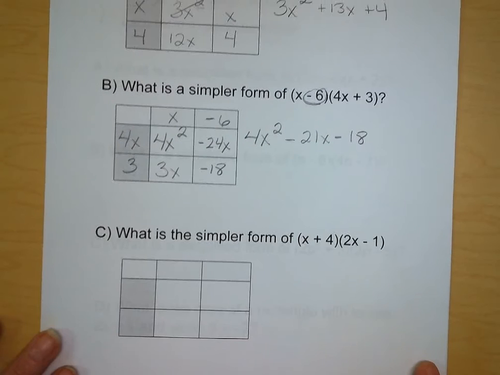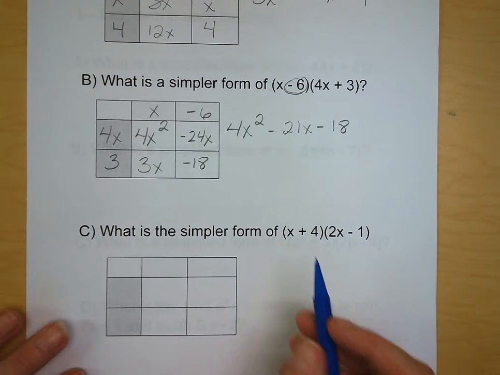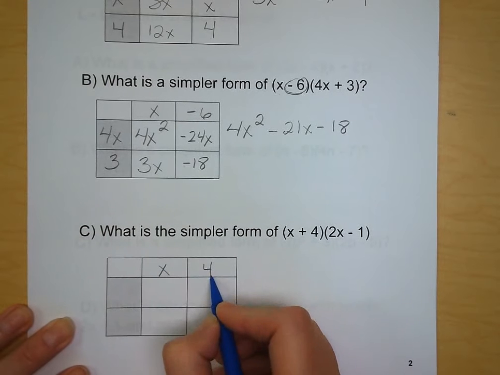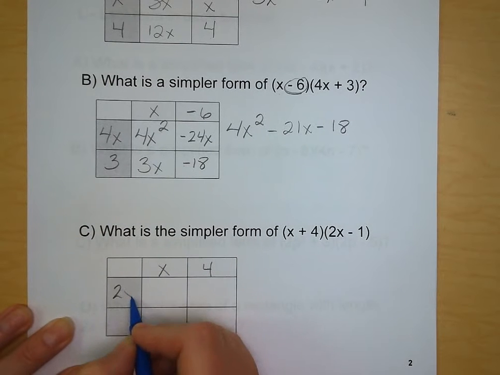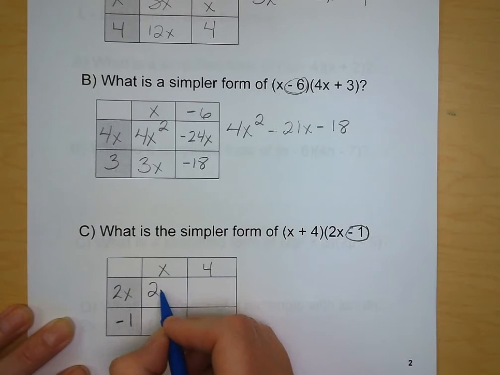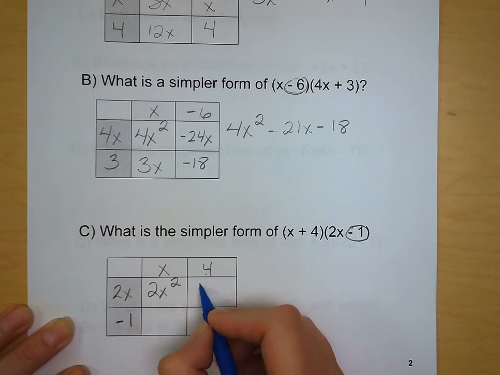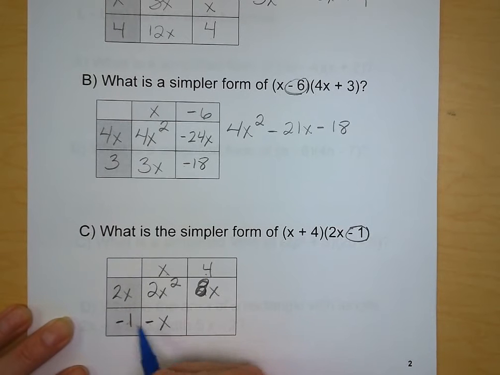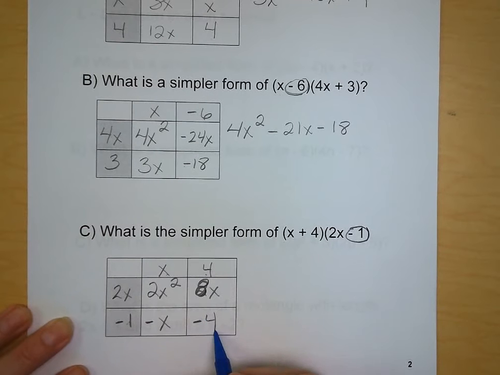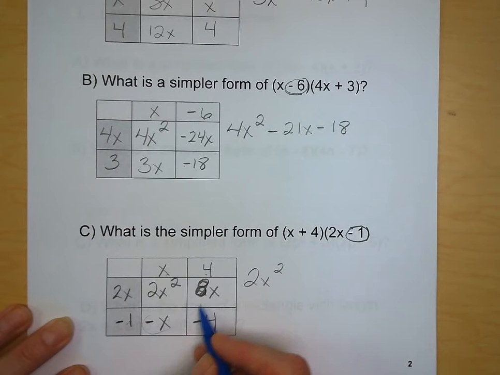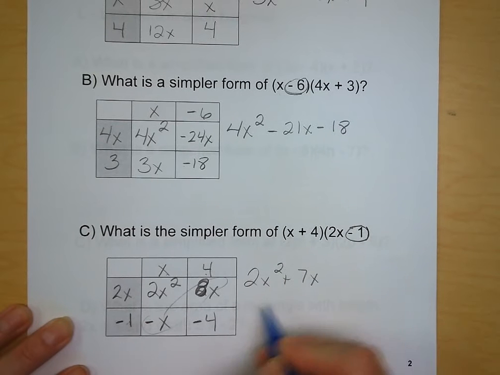Right. Example C, we have the quantity x plus 4 times the quantity 2x minus 1. So we write them in our boxes. 2x times x will give us 2x squared. 2x times 4 is 8x. Negative 1 times x is negative x. And negative 1 times 4 will give us negative 4. Combine like terms in standard form, 2x squared plus 7x minus 4.